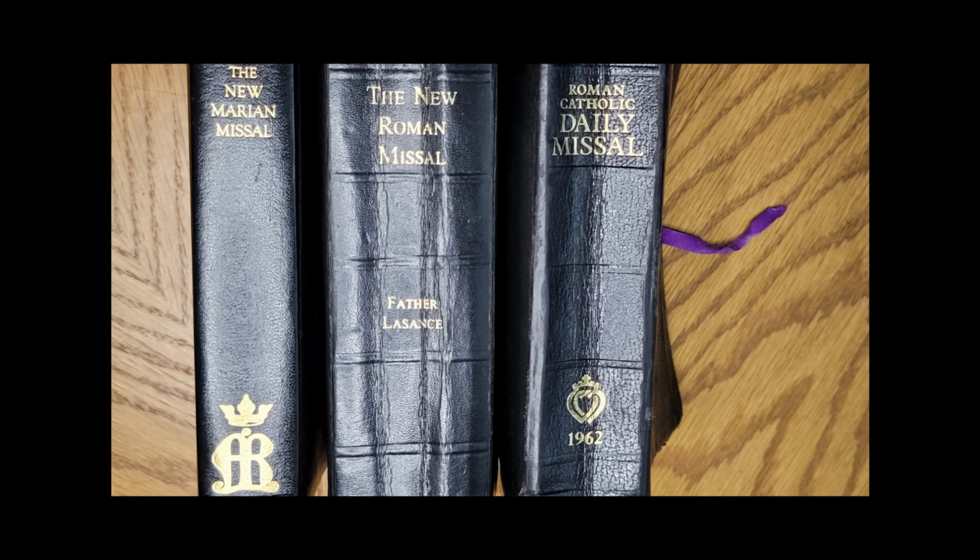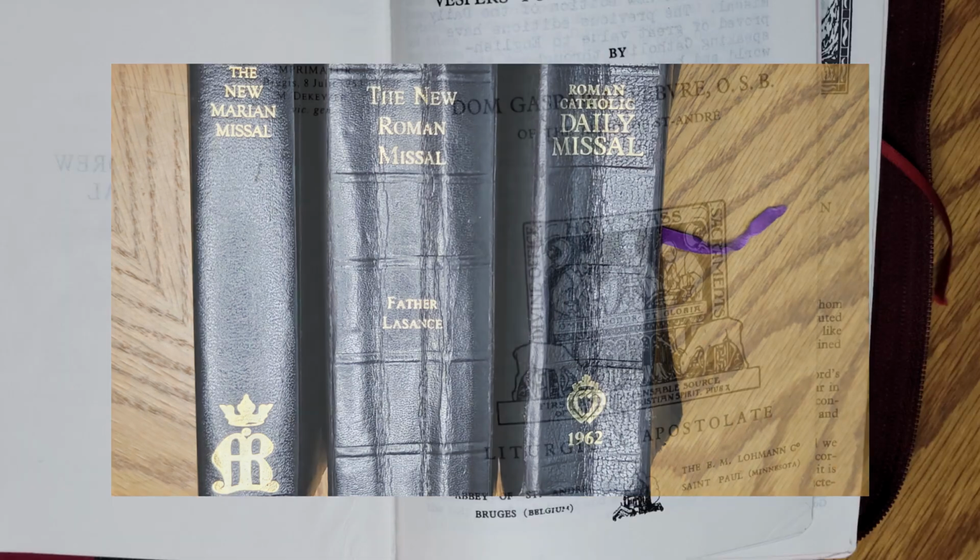The one that I like most is the St. Andrew's Daily Missal. So I'll be showing you how to set a Missal up using the St. Andrew's Missal in this tutorial.